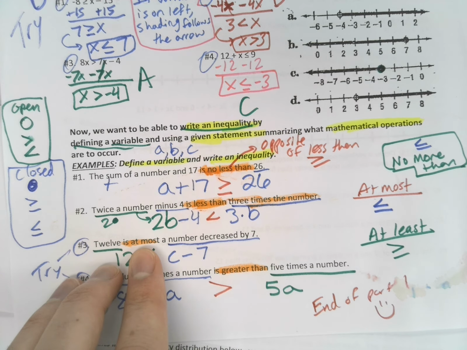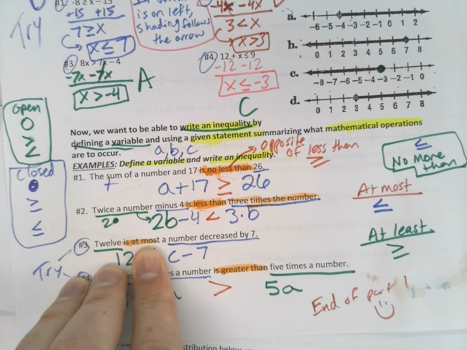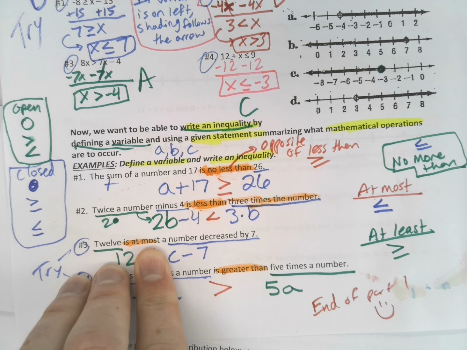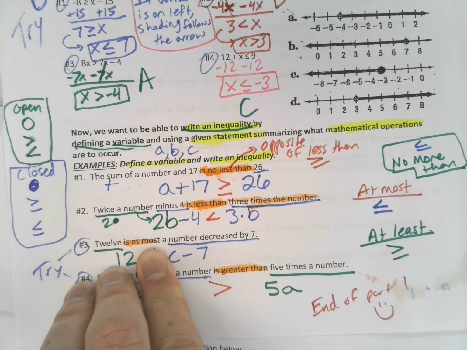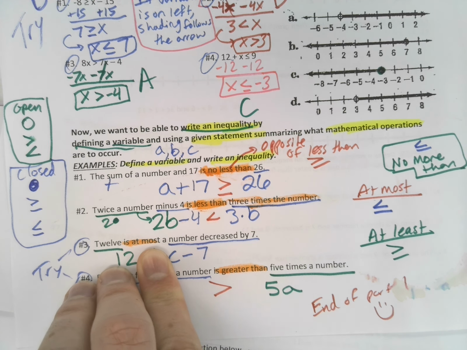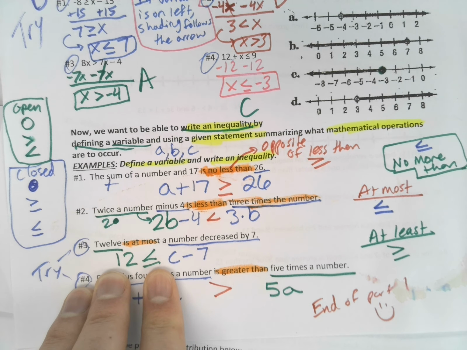If I told you, Shelby, to run at most 5 miles, number one, you'd punch me in the face. Number two, if I told you to run at most 5 miles, would that be 5 or more or 5 or less? Less. At most means that's as high as you can go. So we said less than or equal to.